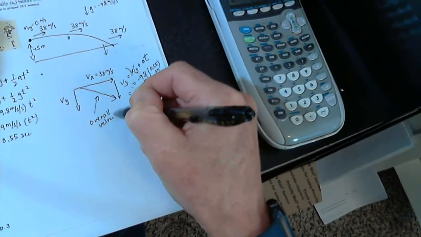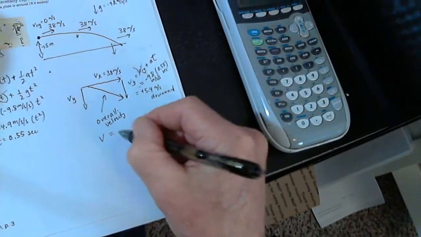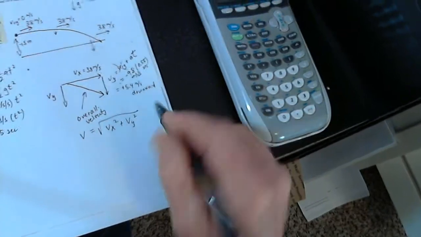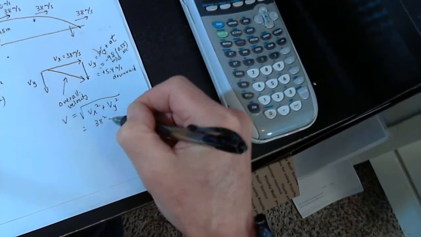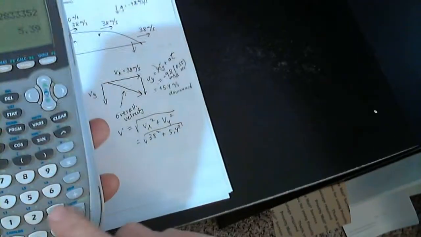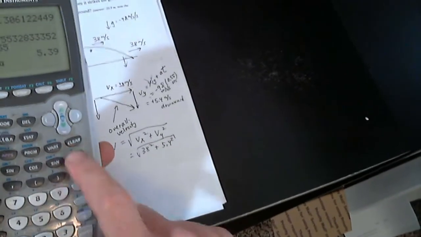And it's going to represent then, we can say our overall velocity vector is the square root of Vx squared plus Vy squared. And that's going to be 38 squared plus our 5.4 squared. We want to add those up and then take a square root. So that'll be 38 squared plus 5.4 squared.